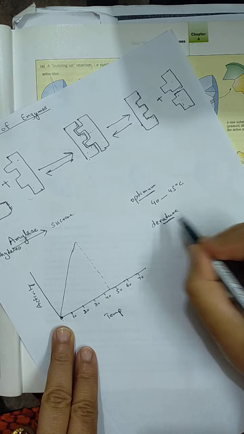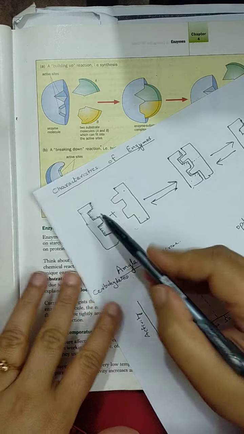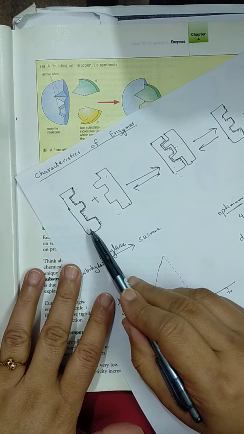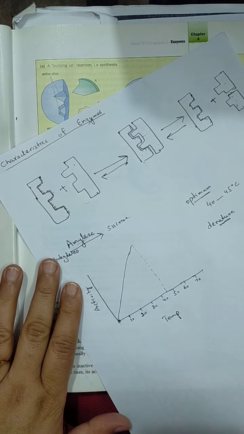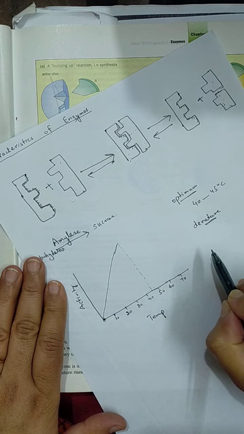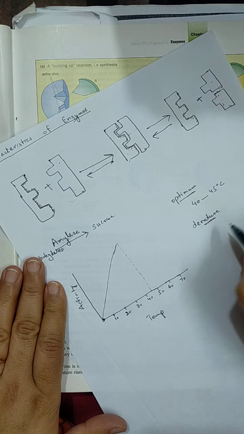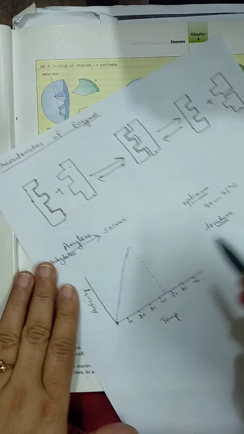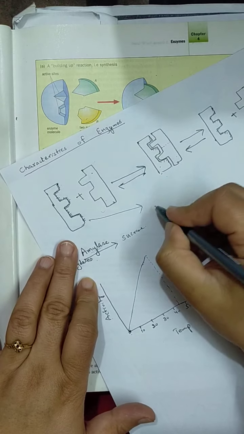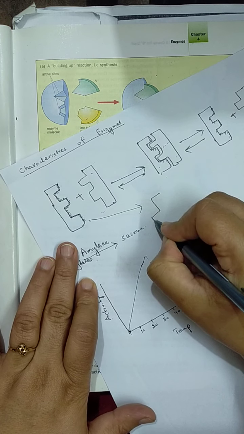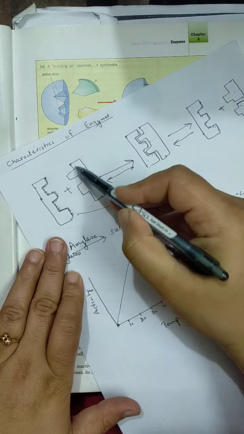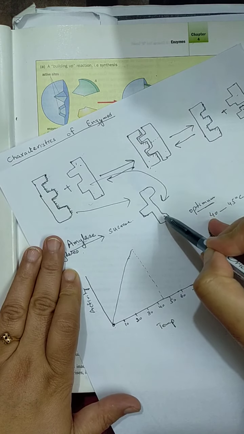What is meant by denature? Denature means the three-dimensional structure of the enzyme will become distorted. Remember one thing, in Cambridge we cannot use the word destroy for enzyme. You will never say that the enzyme will be destroyed. No, the enzyme will denature. Denature means its three-dimensional structure, for example, this structure, maybe it changes like this after increasing temperature. Now this substrate cannot fit in this enzyme.